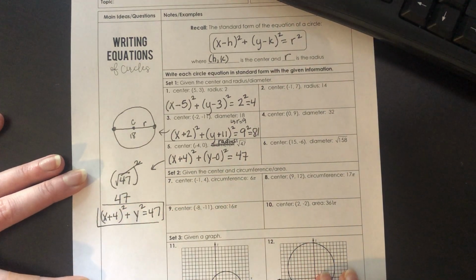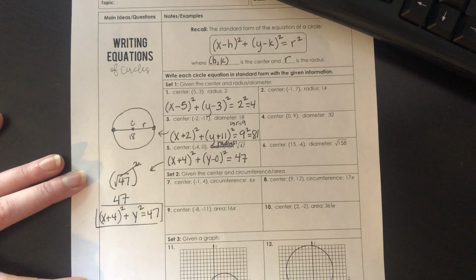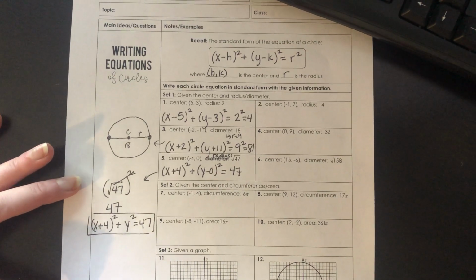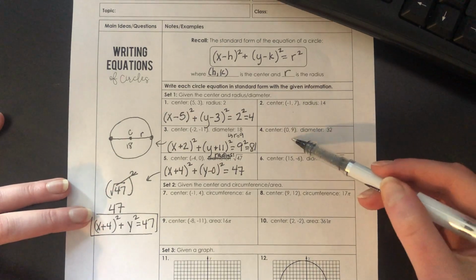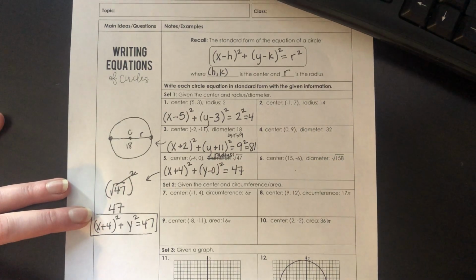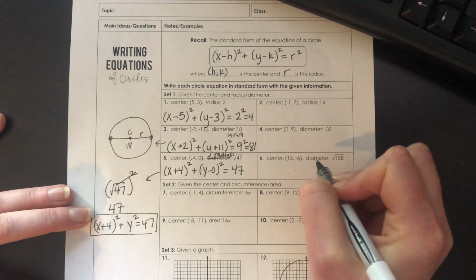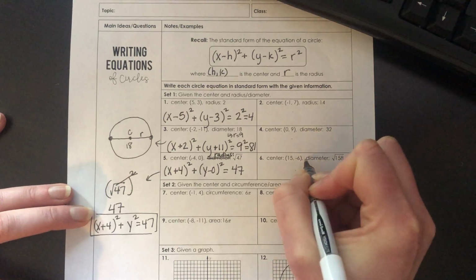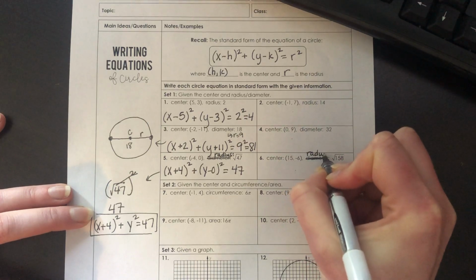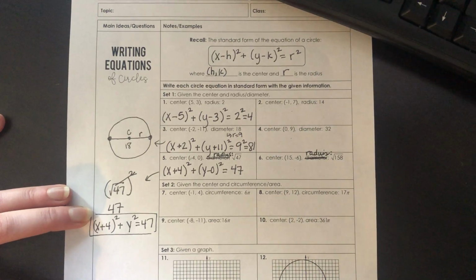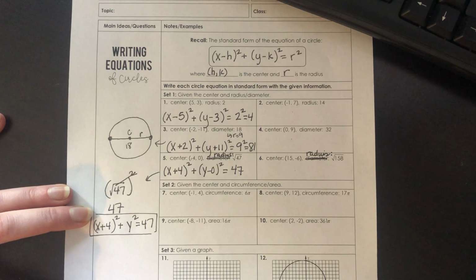All right. Now, I know that was a lot to chunk and chew, but I want you to please pause the video and try 2, 4, and 6. Give it a try. And also, I just want to say that for number 6, again, that's radius, not diameter. So number 6, they're giving you radius. So pause and give that a whirl.